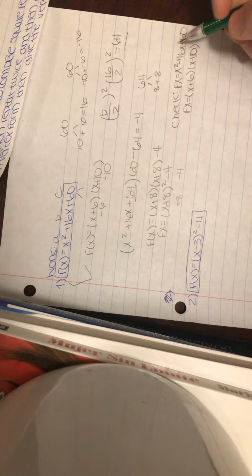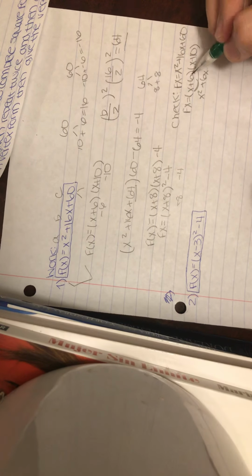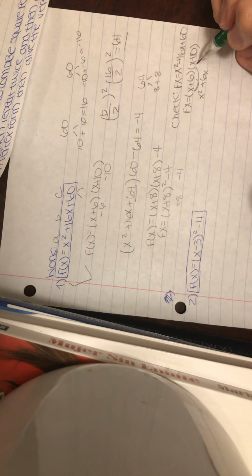Now, how can we check our work, right? To check that this is the right thing. If you FOIL these out, it'll add back to this original equation. So here's how you do it. X squared, boom, plus 6x, x times 6 is plus 6x, and x times 10 is plus 10x.